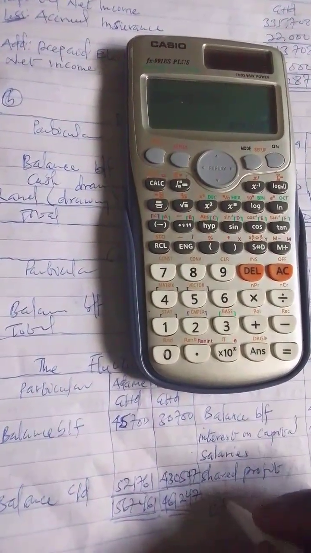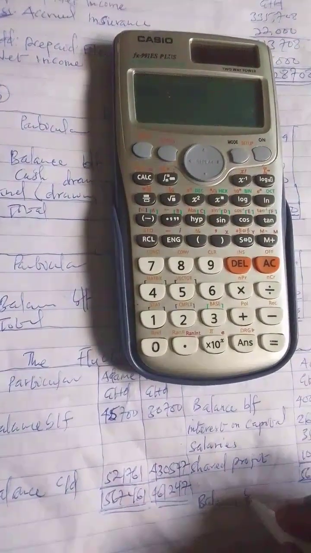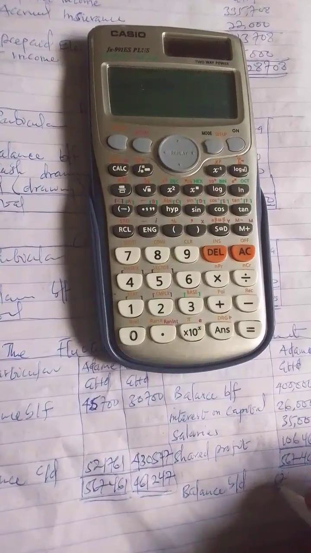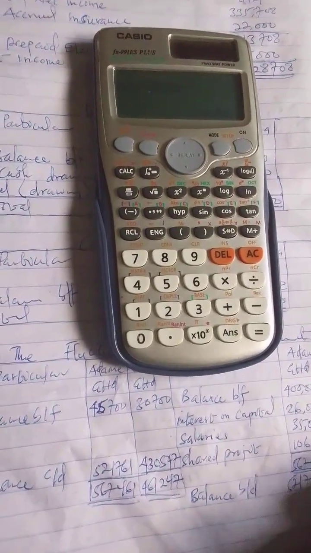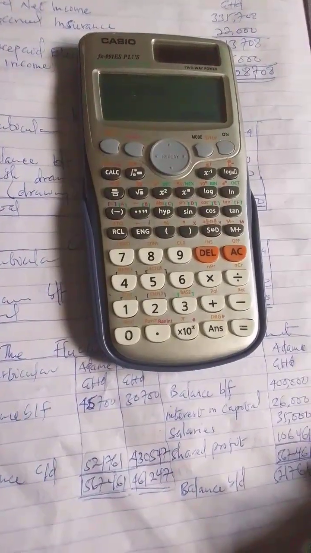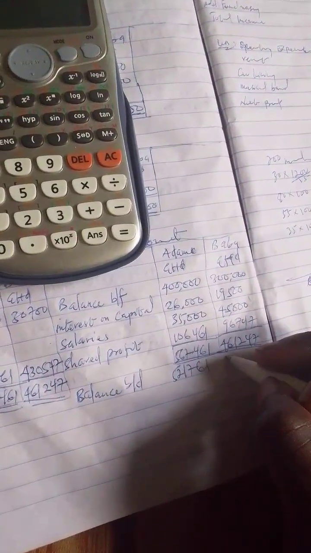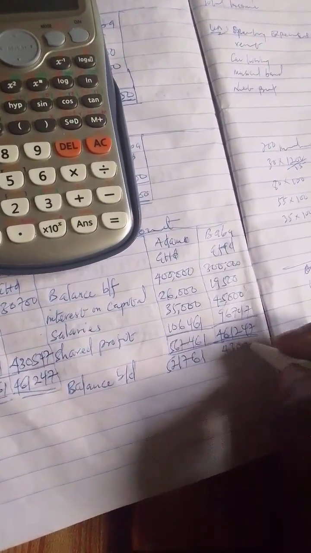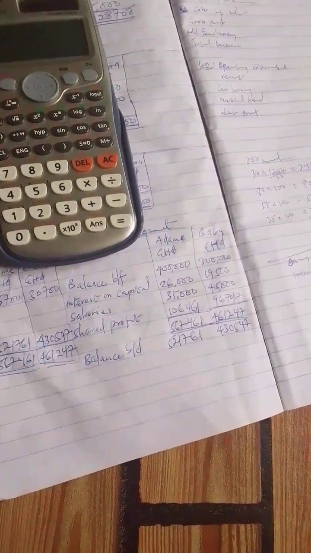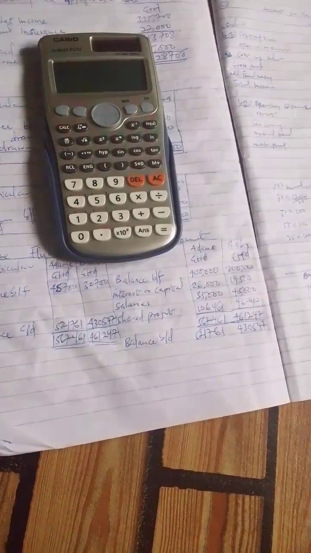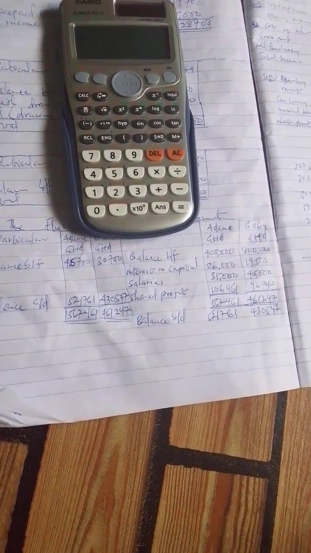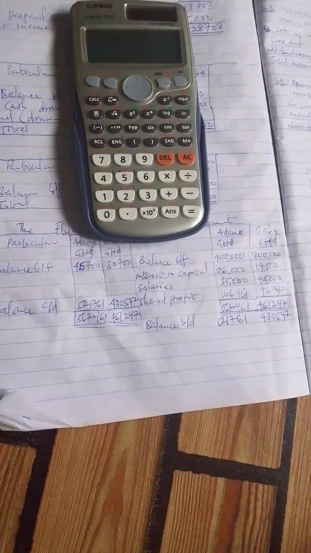So our balance brought down is going to be the carry down: Adam 521,761 and Baba 430,547. This is what we are sending to the balance sheet as the total capital for Adam and Baba.